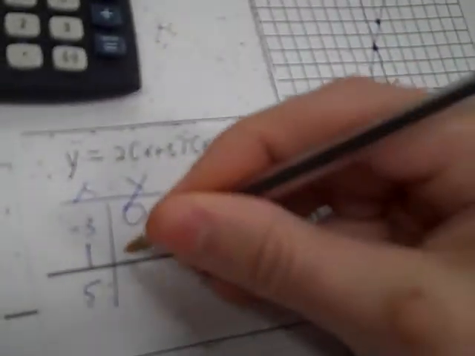Now I plug in using my calculator. We're going to go negative 3 plus 3, close that, and then negative 3 minus 5. You got to put parentheses, so that's 0. Now plug 1 in, 1 plus 3, and 1 minus 5, because x is now 1, so negative 32. Then 5, so 5 plus 3, and 5 minus 5, and that gave me 0.